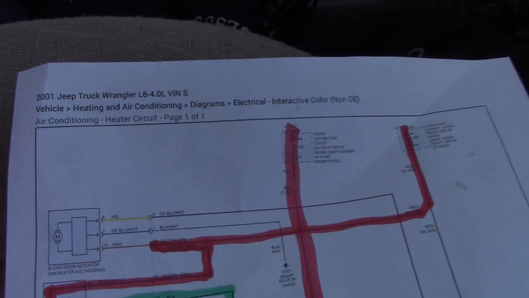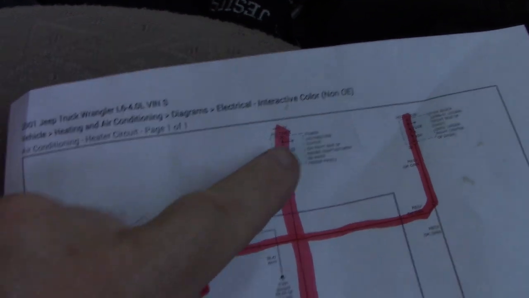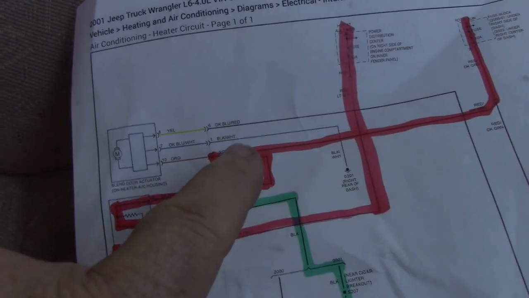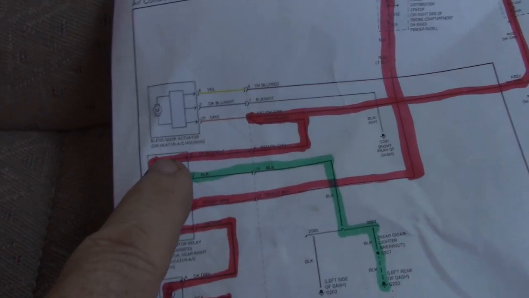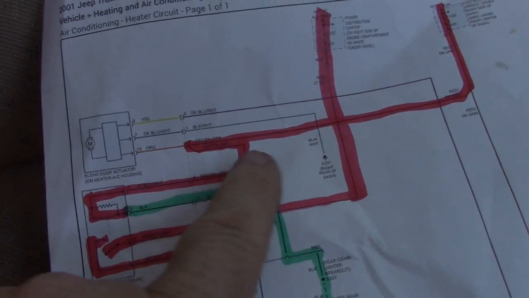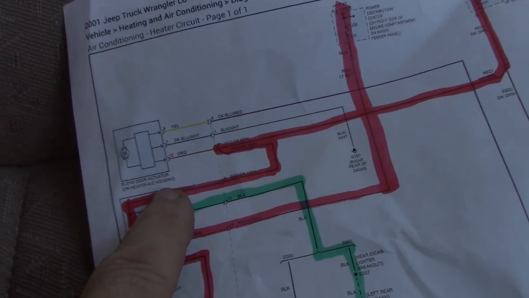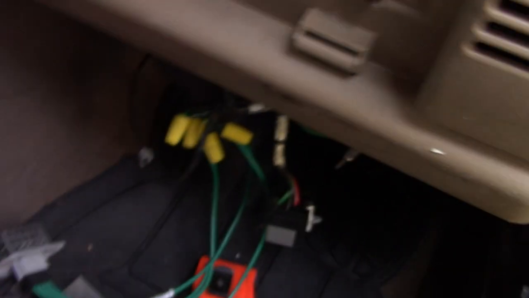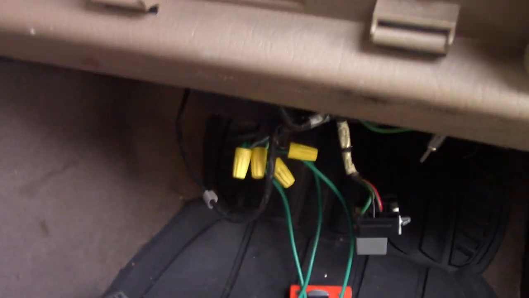So what we're at now is good fuse here, good fuse here. Okay, and the next easiest place to test, in my opinion, is at the relay itself, the blower motor relay. And again, I tried to make this a little easier.